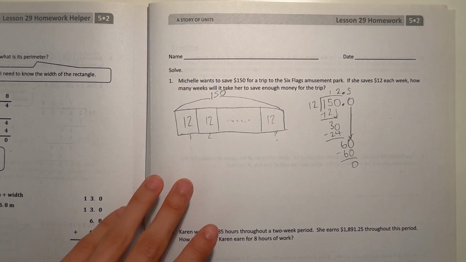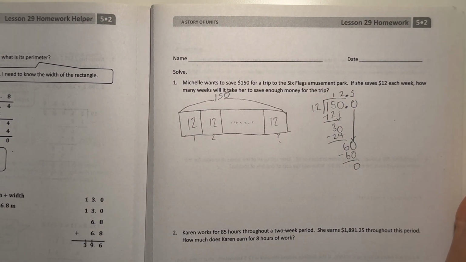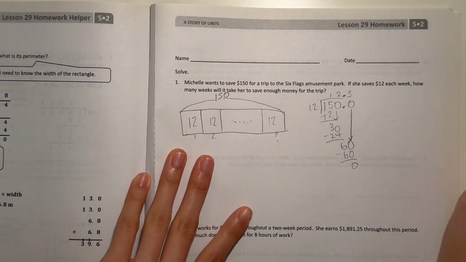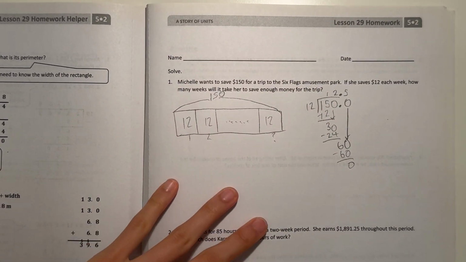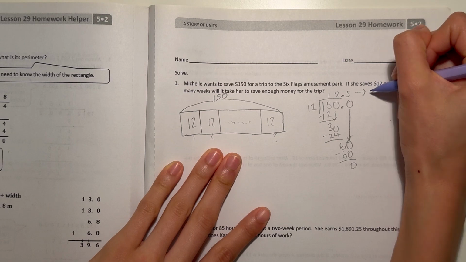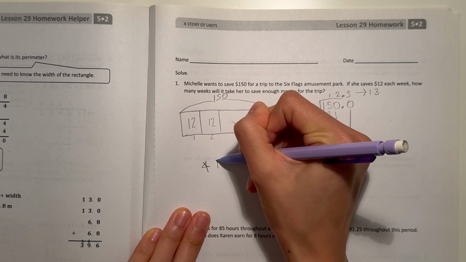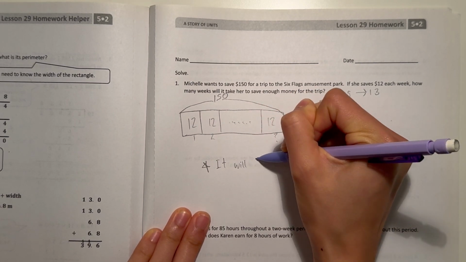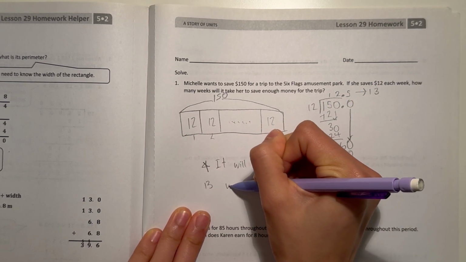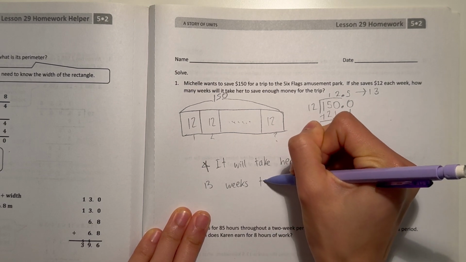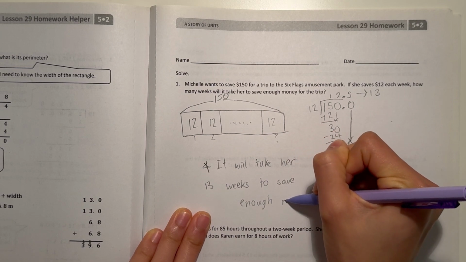12.5 weeks, but we can't have half a week. It's asking how many full weeks. So we can't have 12 weeks because that would be short. So our only choice here is to round up, which will be 13 weeks. That means over here, it will take 13 weeks to save enough money.